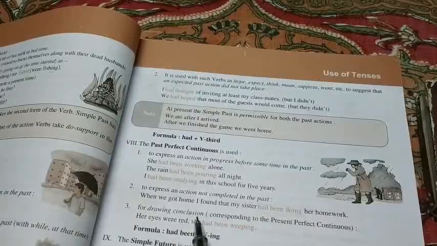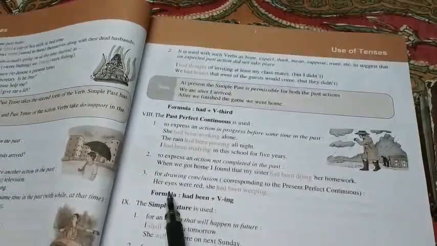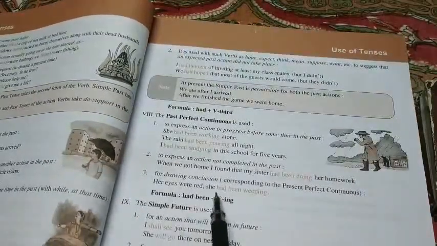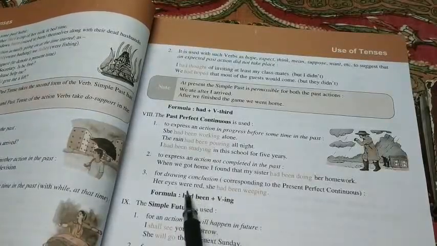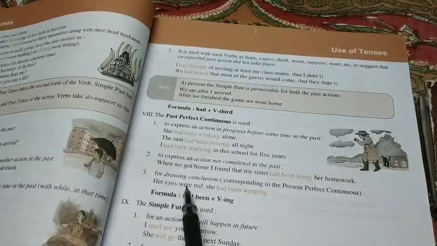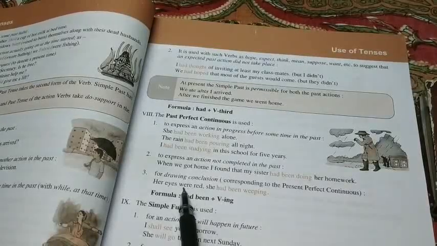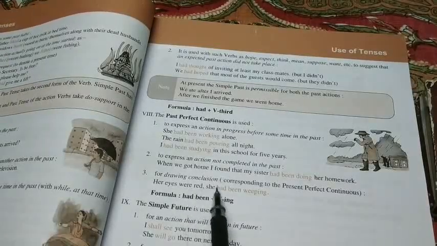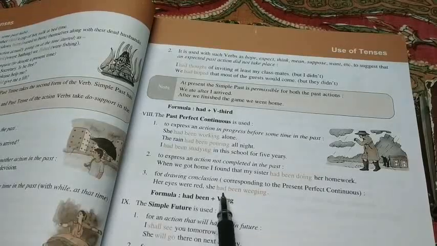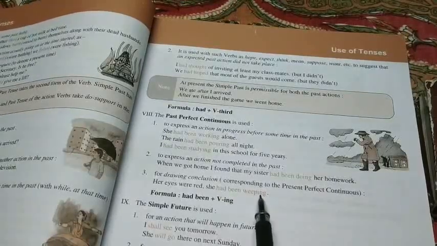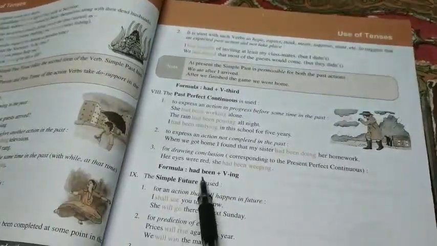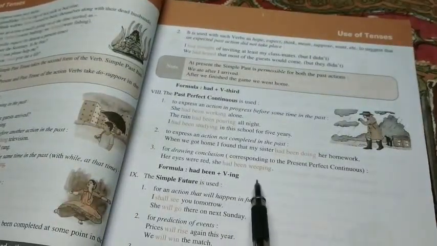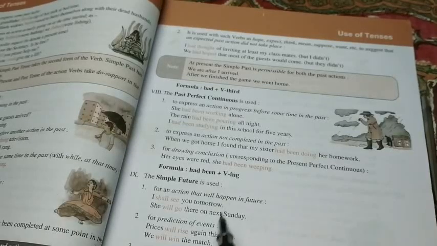For drawing a conclusion: her eyes were red, she had been weeping. Her eyes were red, one action in the past, and another action, she had been weeping. So the formula is subject plus had been plus verb plus ing plus object or complement.